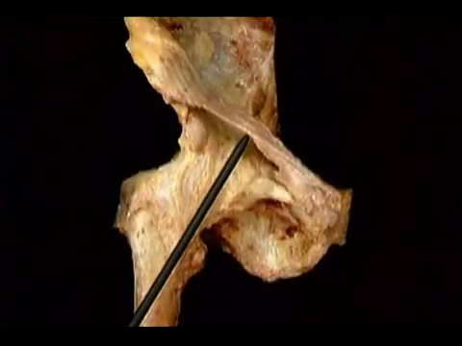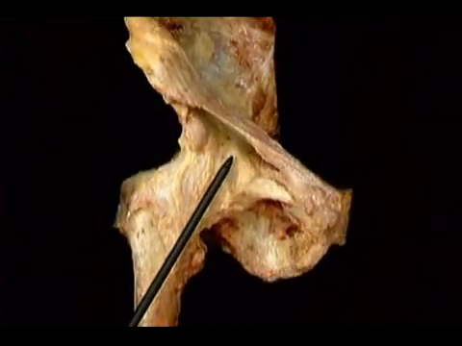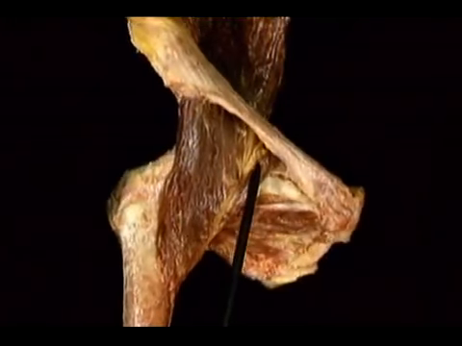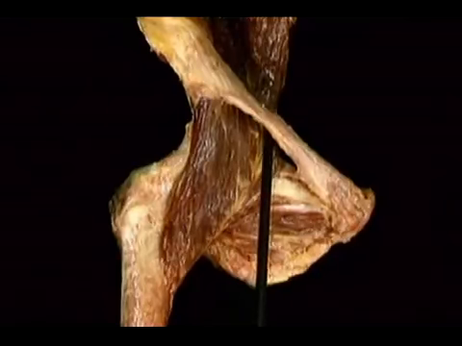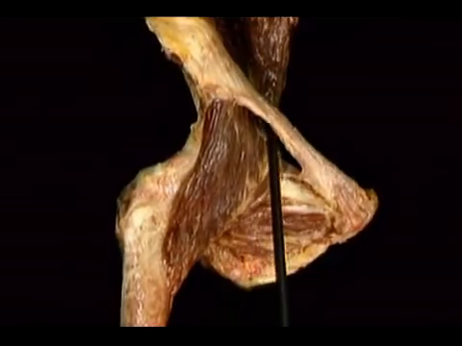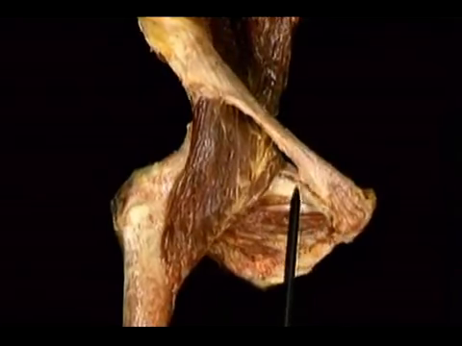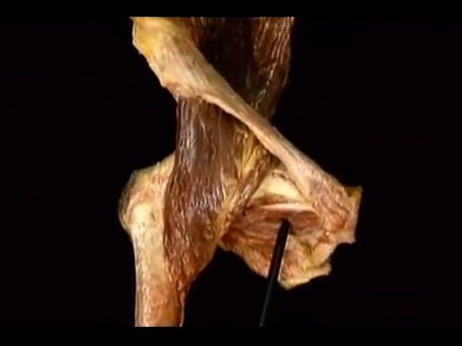The gap between the inguinal ligament and the superior pubic ramus is occupied partly by the iliacus and psoas muscles, and partly, as we'll see, by the femoral nerve, artery, and vein, and the inguinal lymph nodes. The other muscle in the picture here is obturator externus.